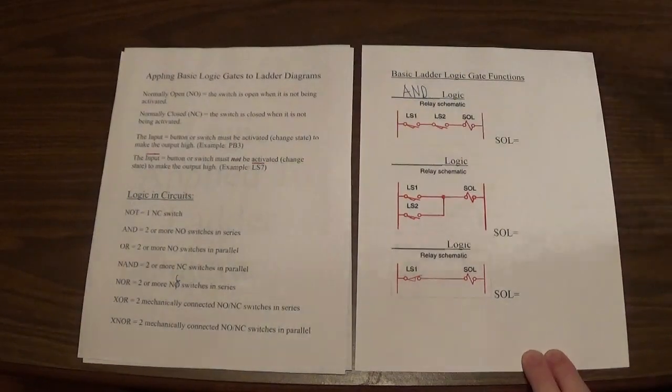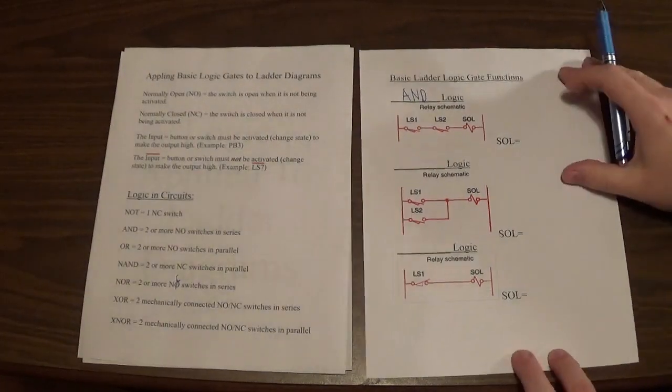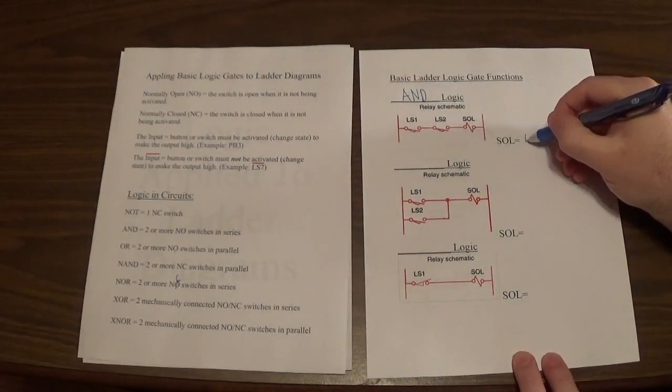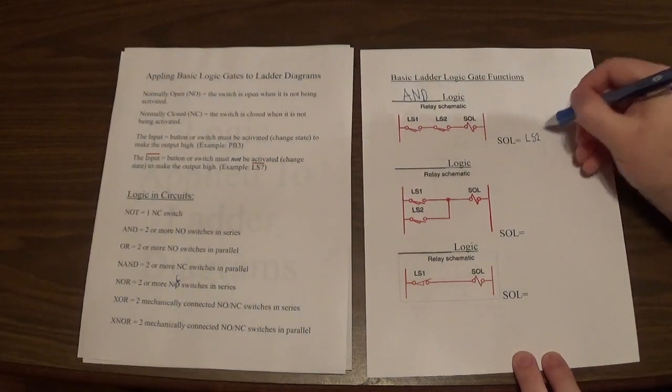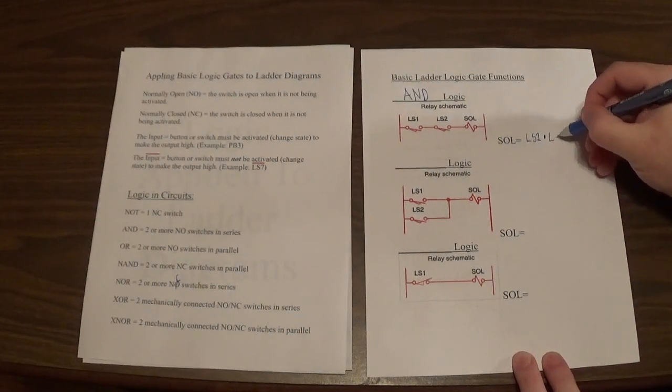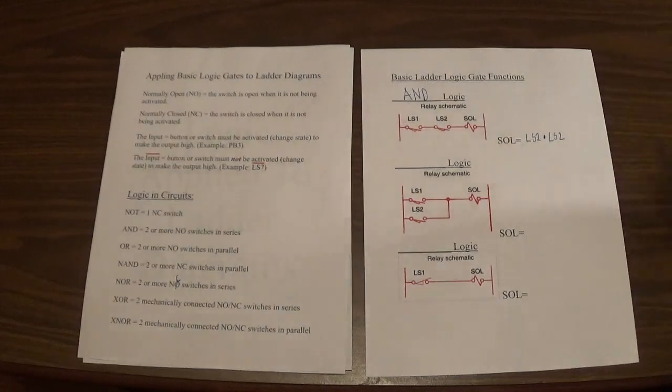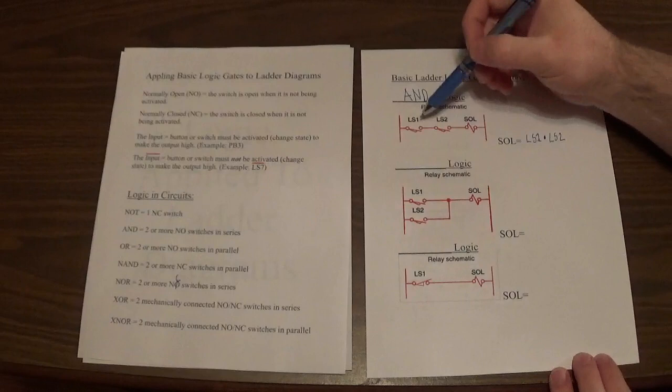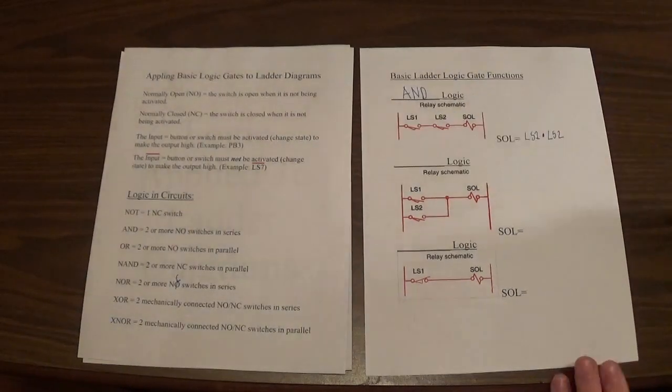So if it's AND, remember that that is multiplication. So the solenoid equals LS1 times LS2. Okay, and that would be my Boolean expression. So it's doing the same thing that we did when we first talked about the logic gates. Here we're now actually using the inputs and outputs as part of our control system. So instead of calling it A, B, and output Y, we're actually putting in the switch names.